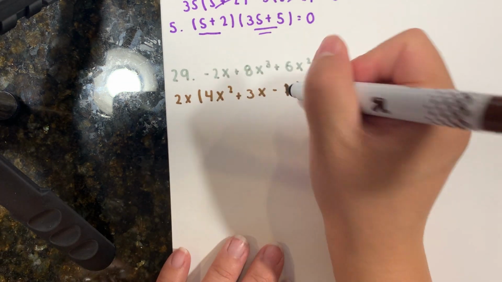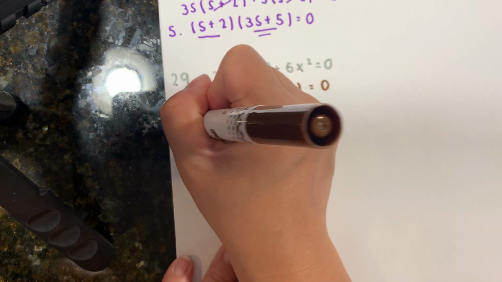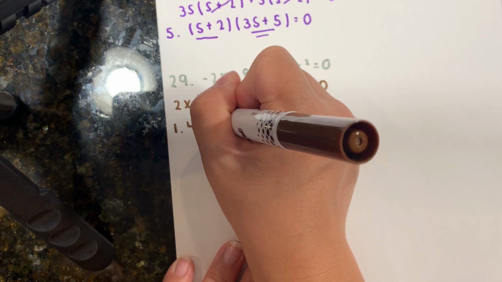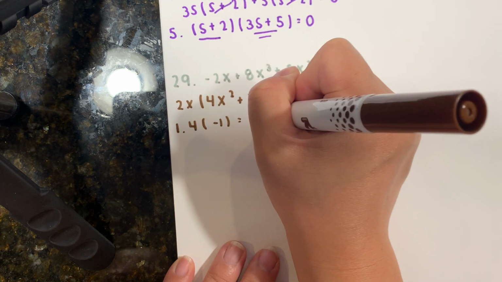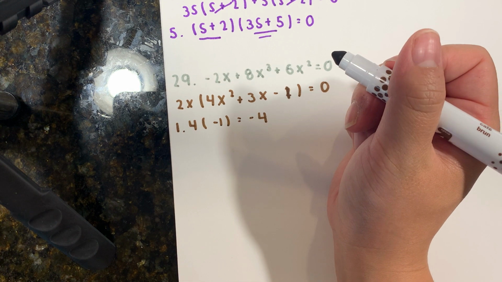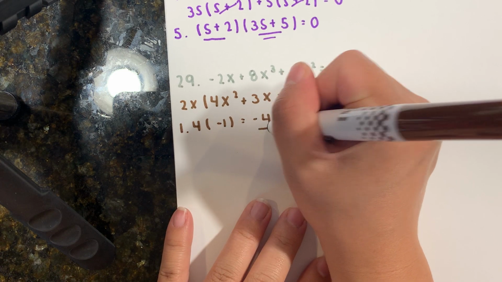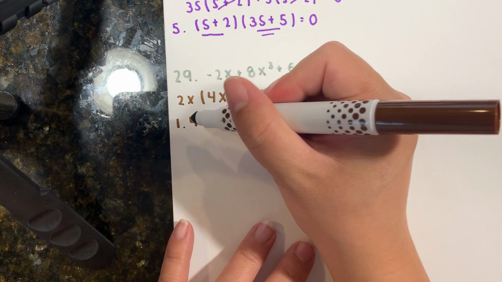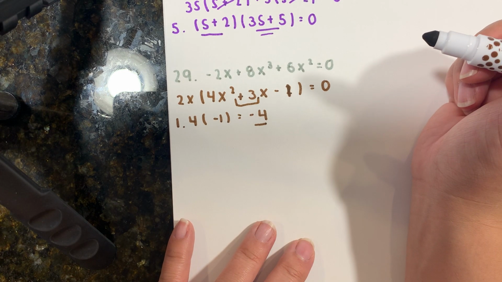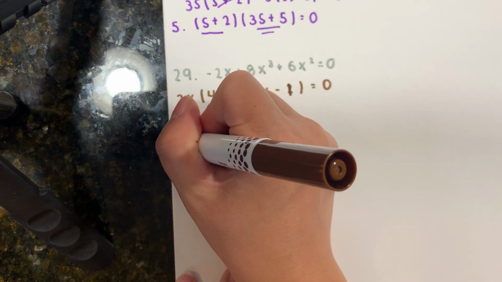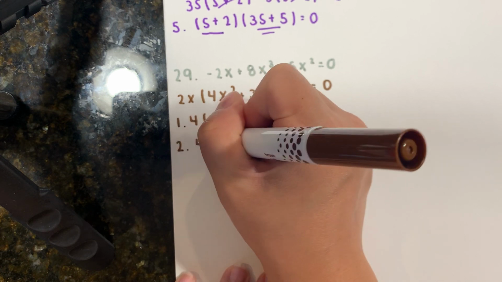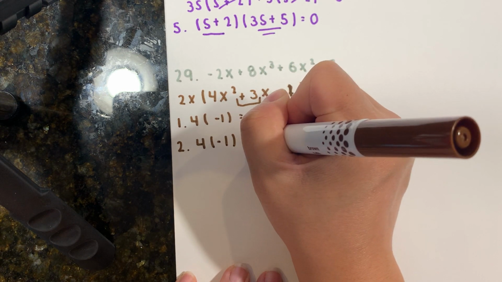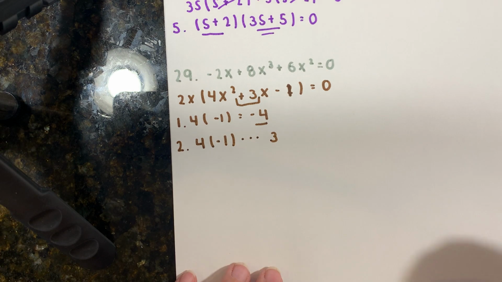Now you multiply the first term times the last term, so 4 times -1 is -4. Now I need two numbers that multiply to give me -4 but add up to give me 3. And actually, what is 4 minus 1? That's actually equal to +3. So I know that those factors are just 4 and -1 because they add up to 3.